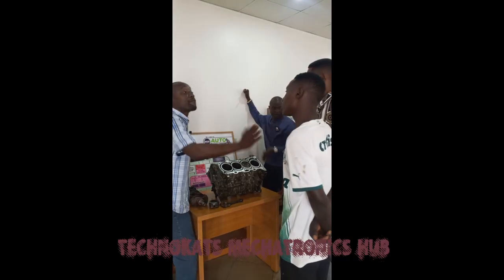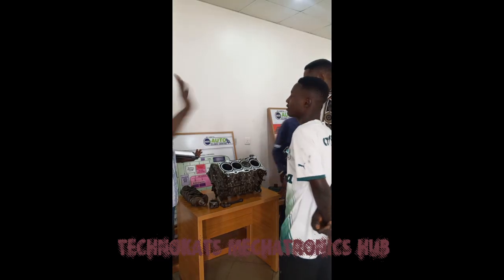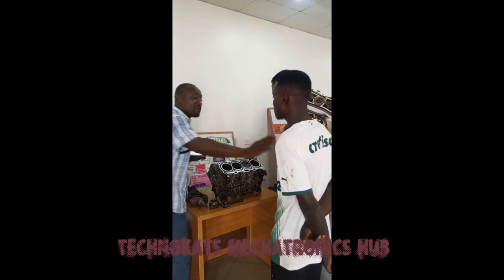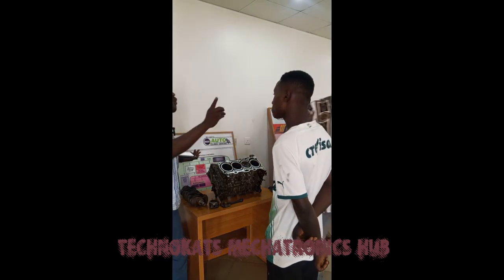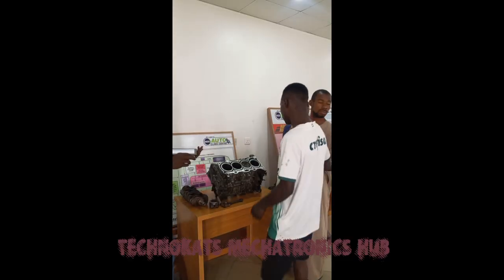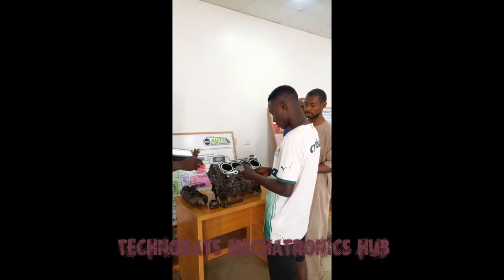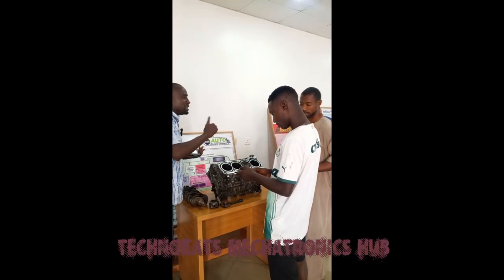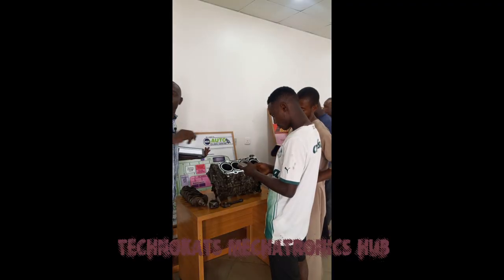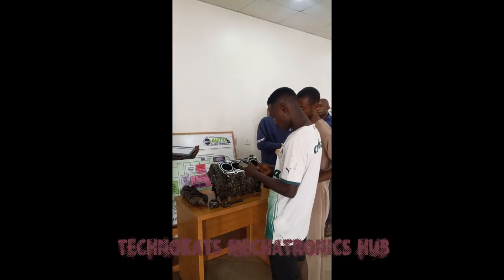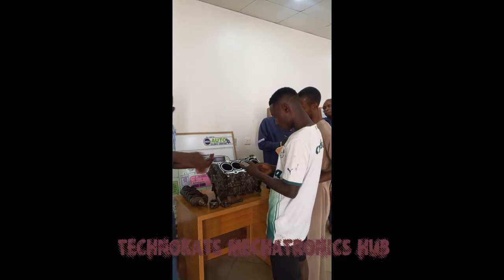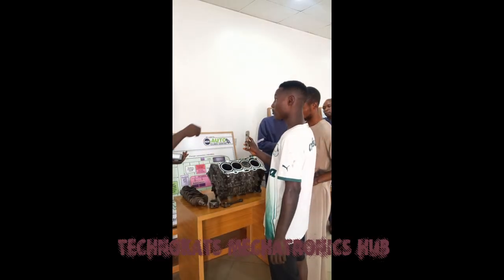P0325 is a direct fault. The thing now is that, like we were saying, all the cars are now unified. All their codes are the same because of OBD2. So anything this one tells you is the same thing a Honda will tell you, the same thing a Benz will tell you.